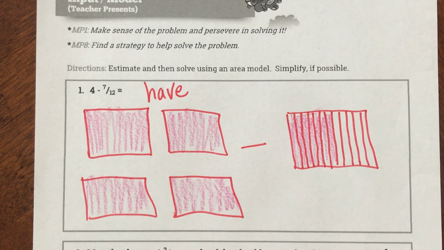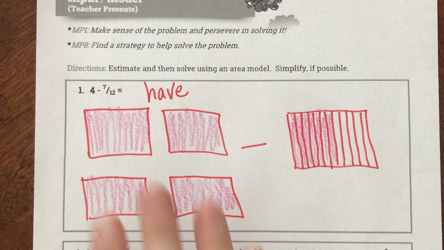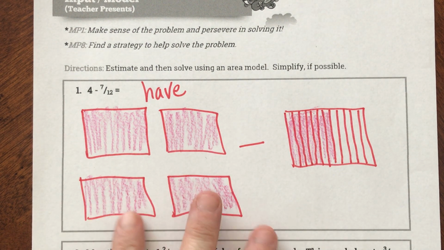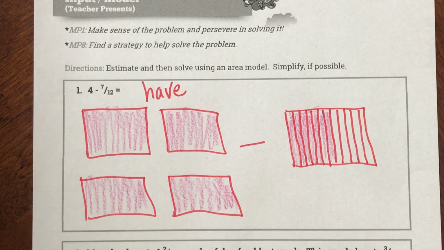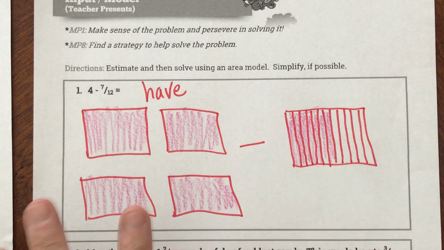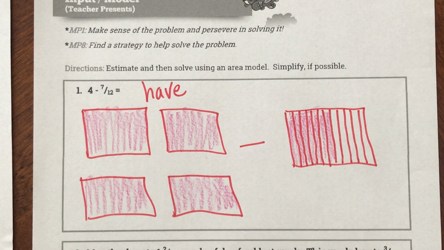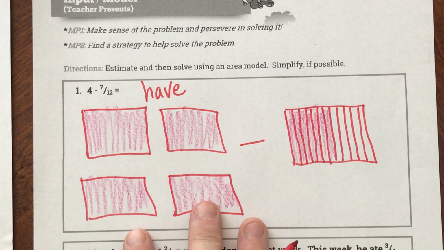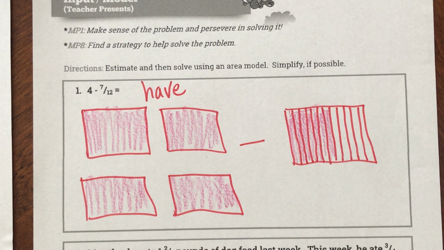Okay, so I drew and shaded them, one vertical and one horizontal, but because I didn't need to divide them, I just had one. Now steps 2 and 3 say make them match. Well, these ones don't really have to match because I don't really have different kinds. So I could actually just leave them. Okay, let's look at my next step.